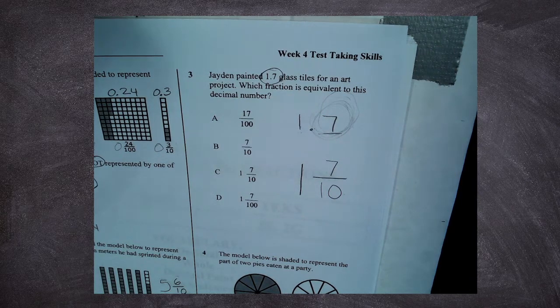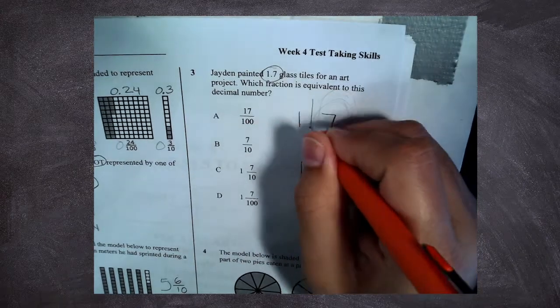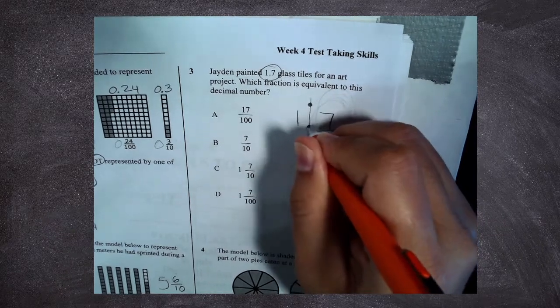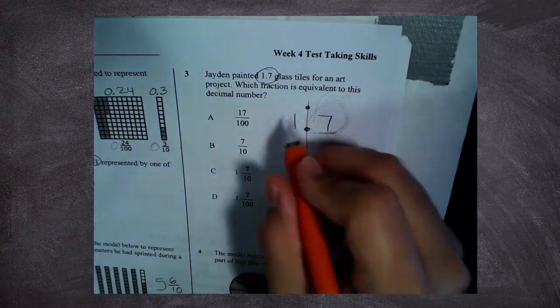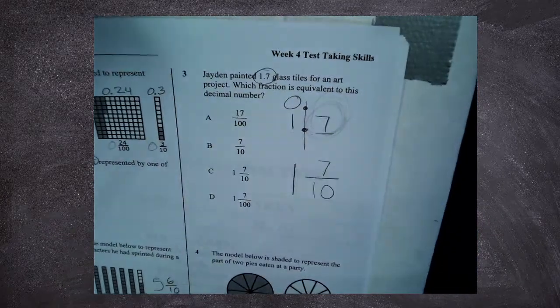I don't get it because it's 1.7, but isn't it supposed to be 100? Nope. Because if I put a place value chart here, got my decimals lined up. Here's my ones place.